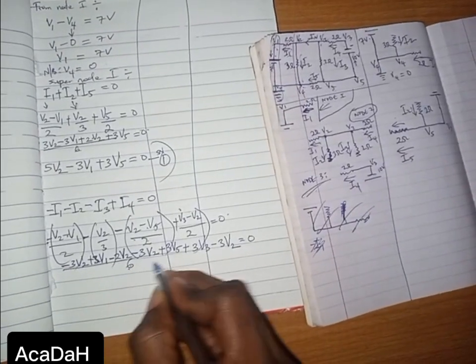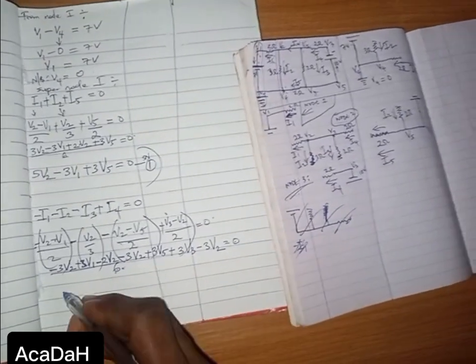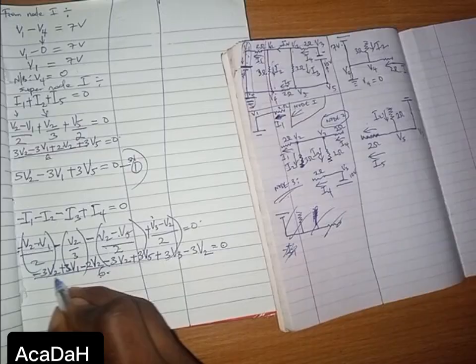Okay, so this is going to be, because this will come and times this equals to 0. Let's just solve.